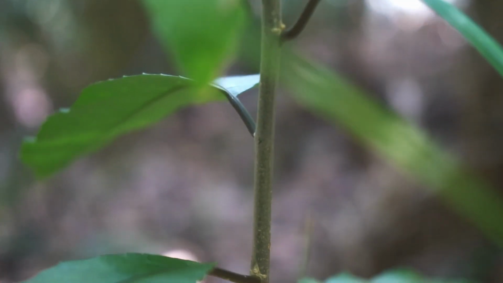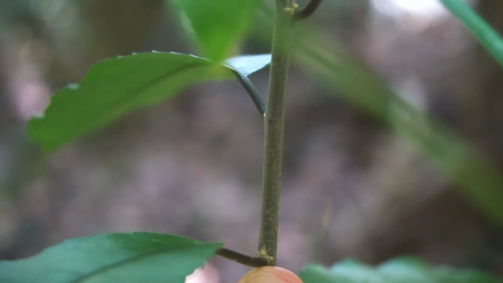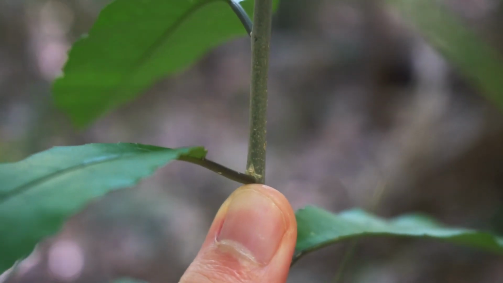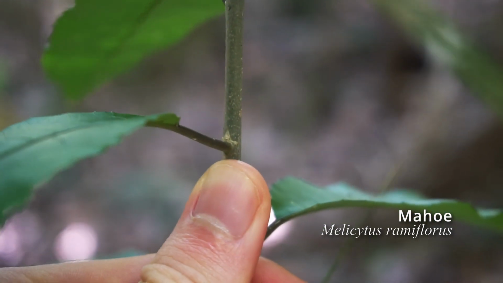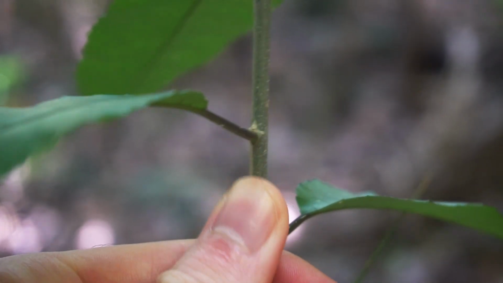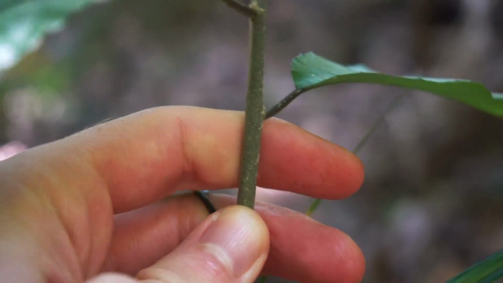So before you learn how to describe the leaf itself, we need to first learn how to describe how the leaves are organized along the stem or branches of the plant. In other words, we're looking at how the leaves are arranged up the stem. I'm looking at Mahoe, or Melicytus ramiflorus, and you can see that there is one leaf per node.